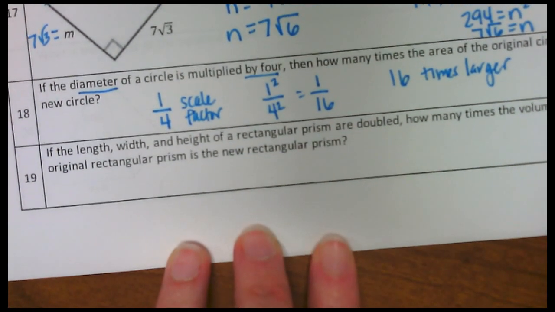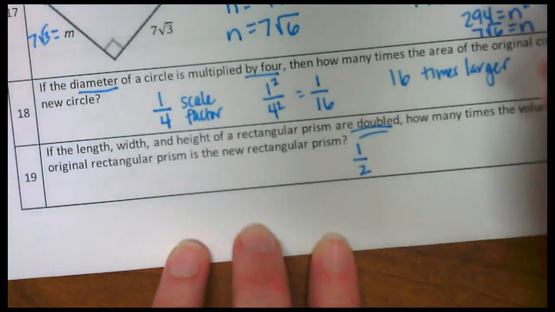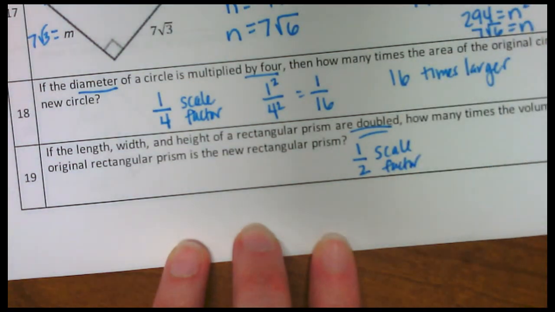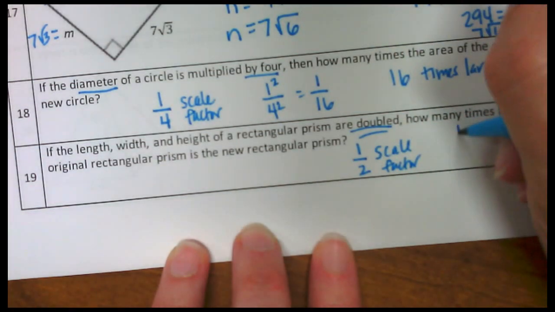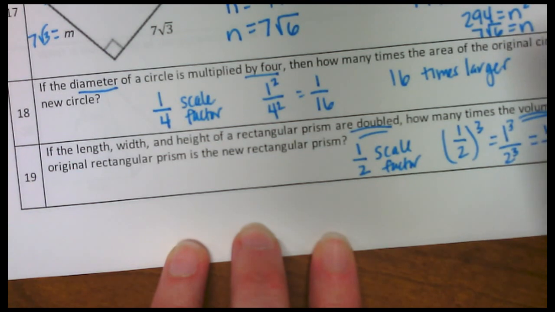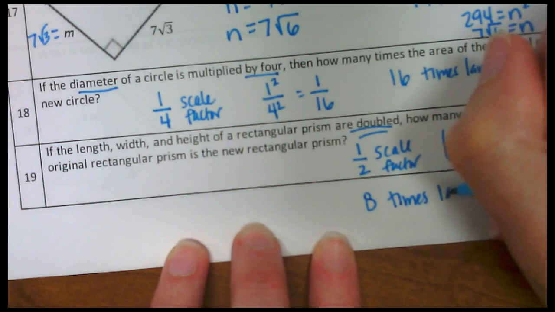If the length, width, and height of a rectangular prism are doubled, so this is telling you that the original is 1 and the new one is 2. That's my scale factor. How many times the volume? So volume, I take whatever I have here and I raise it to the 3rd power. So 1 to the 3rd and 2 to the 3rd gives me 1 to 8. So it's 8 times larger.